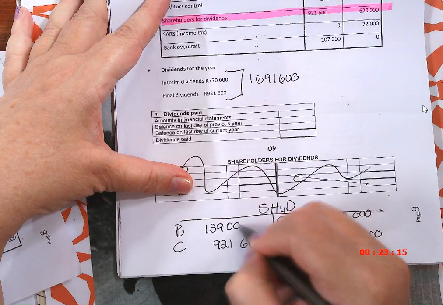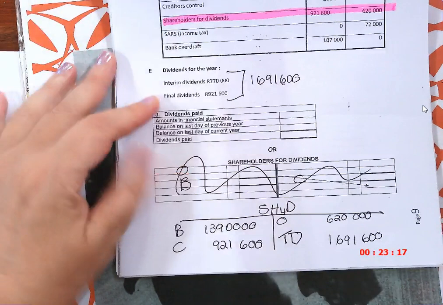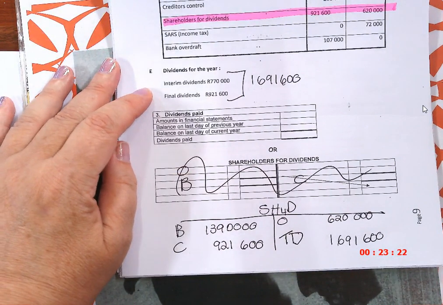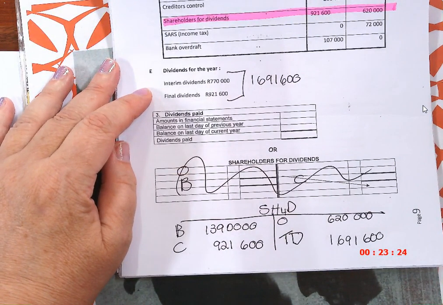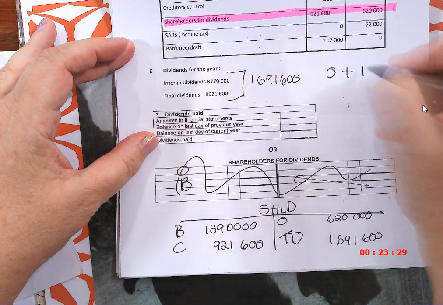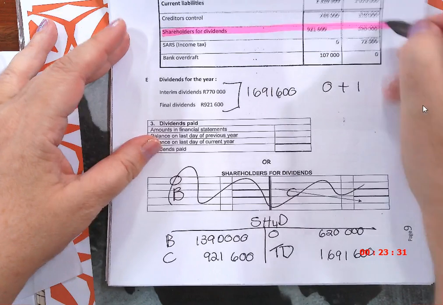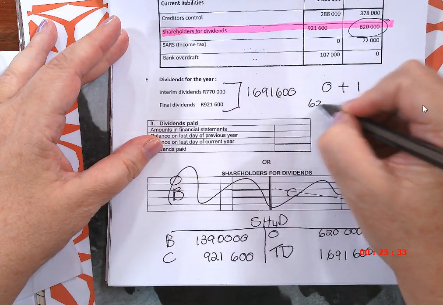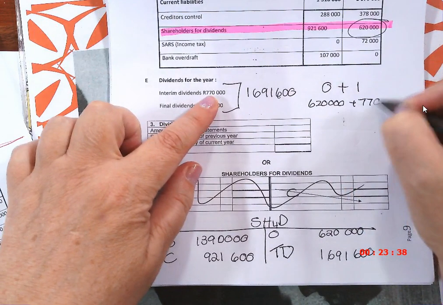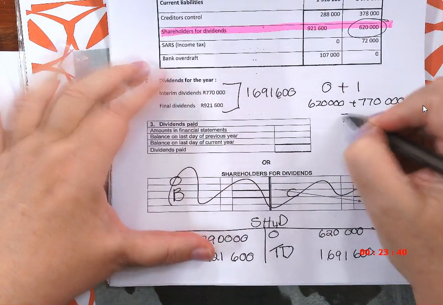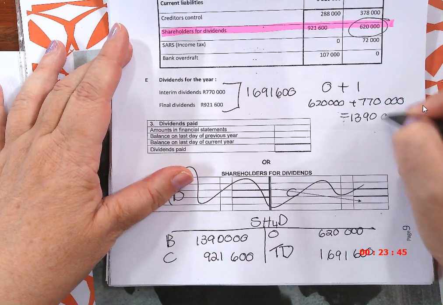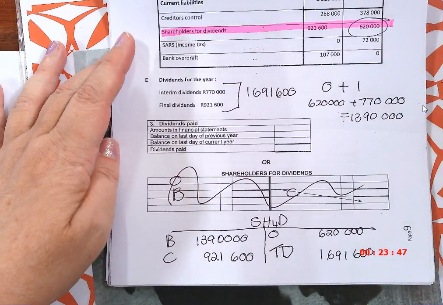Is this the best method to do with shareholders? No. What is an easier, quicker method? Opening plus interim. What is the opening? It's that 620. And the interim they gave me. You see? Don't fall in the trap. So that gives me 139,000. Anybody who did this method?